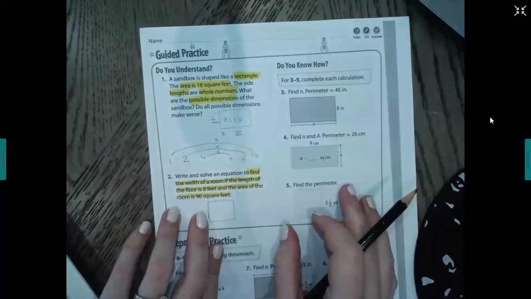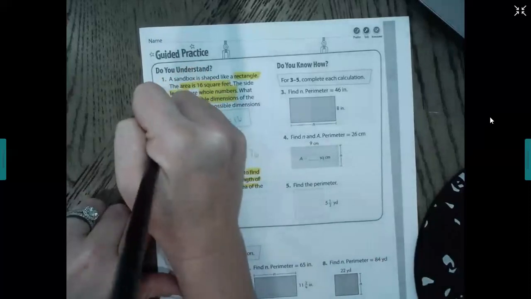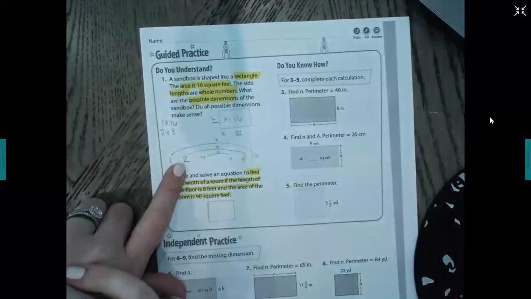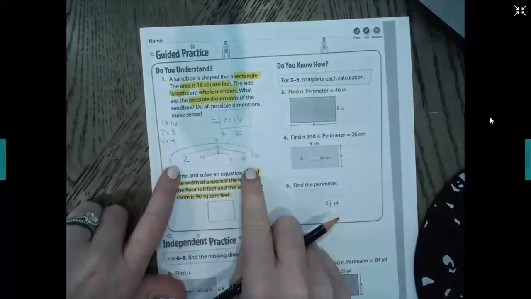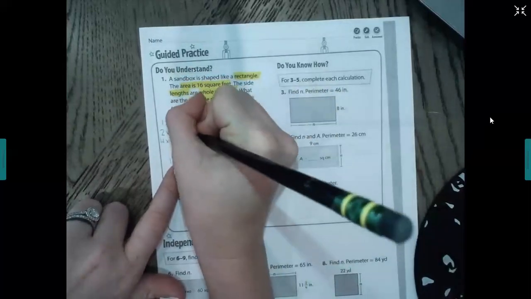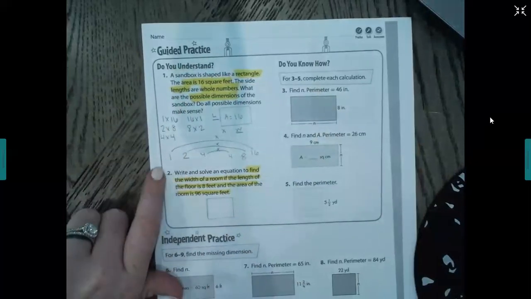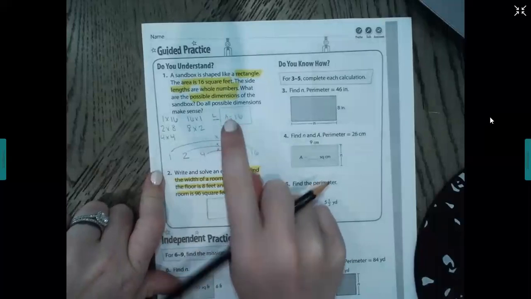So all of my possible dimensions could be 1 by 16, 2 by 8, 4 by 4, and then I can switch it. I can do 16 by 1 and 8 by 2. All of those give me my area of 16.